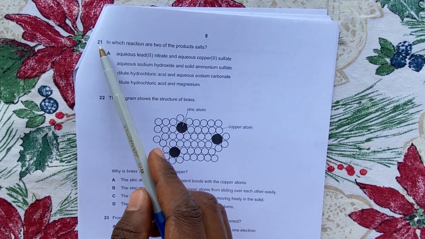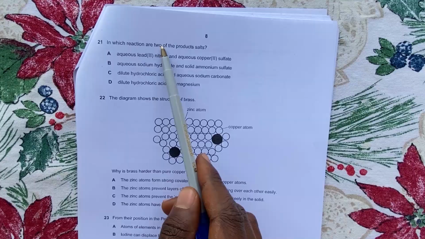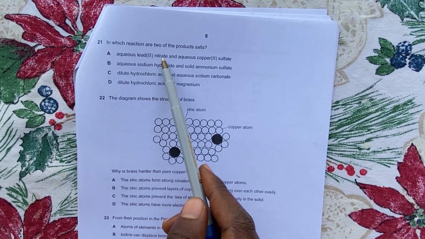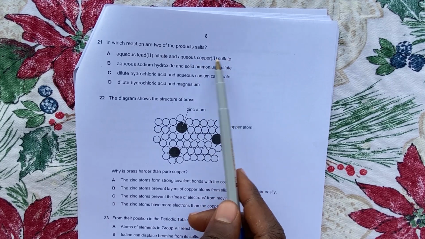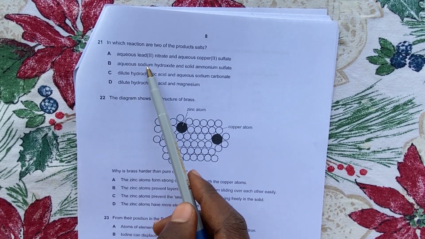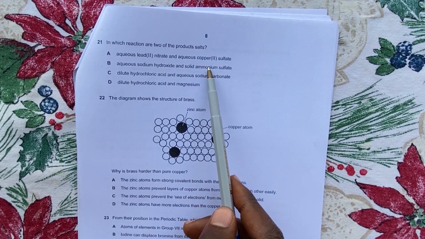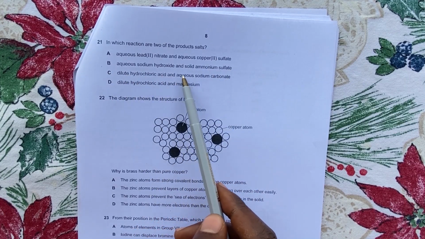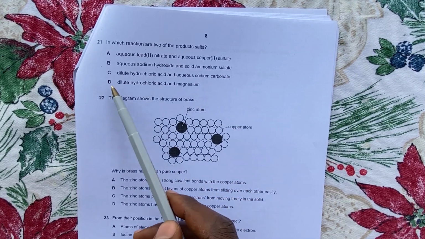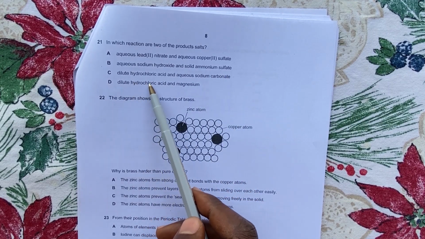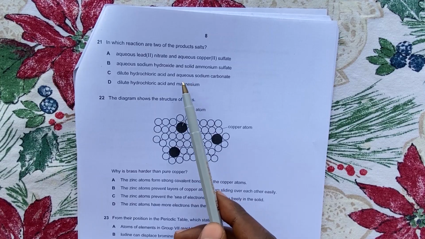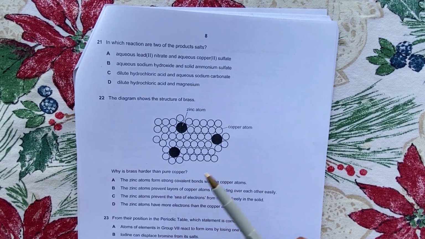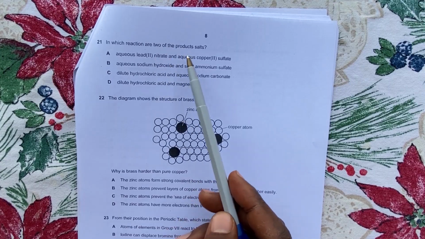Question 21, it reads, in which reaction are two of the products salts? A. Aqueous lead 2 nitrate and aqueous copper 2 sulfate. B. Aqueous sodium hydroxide and solid ammonium sulfate. C. Dilute hydrochloric acid and aqueous sodium carbonate. D. Dilute hydrochloric acid and magnesium. So I'm just going to give equations for all the options and we see which ones produce salts.